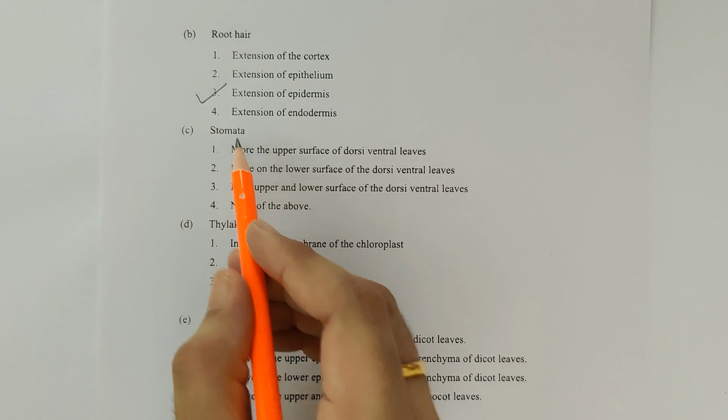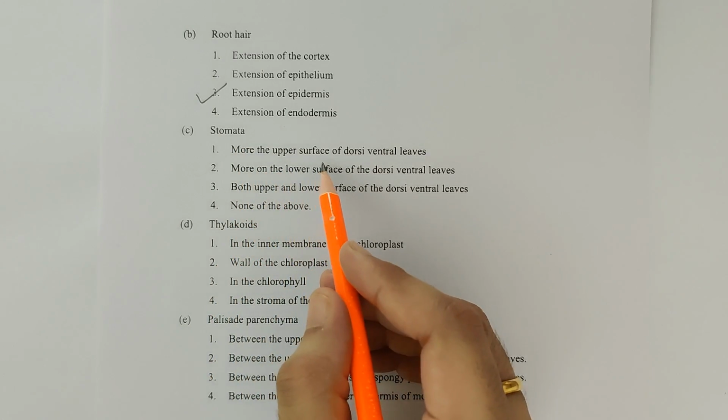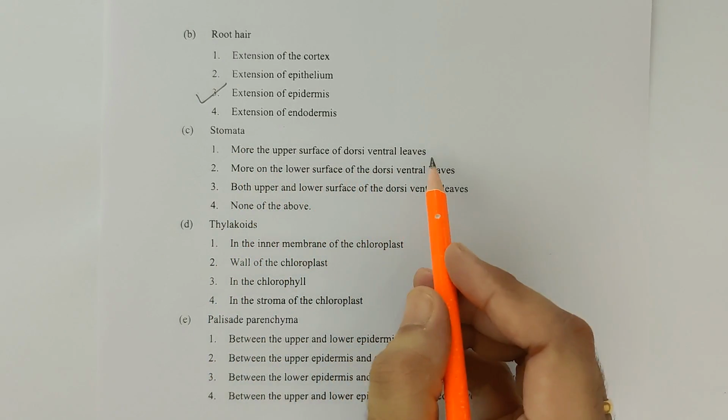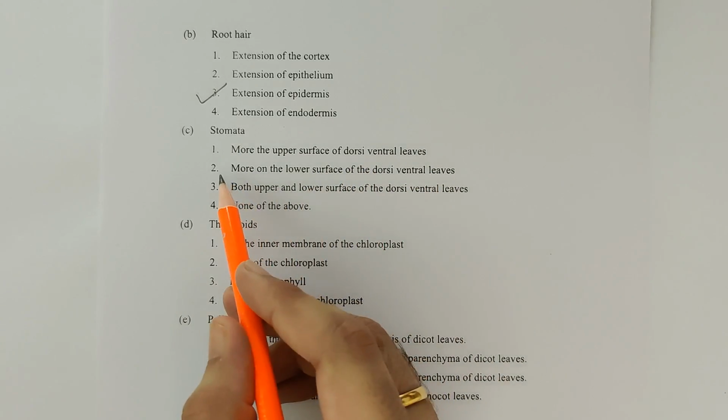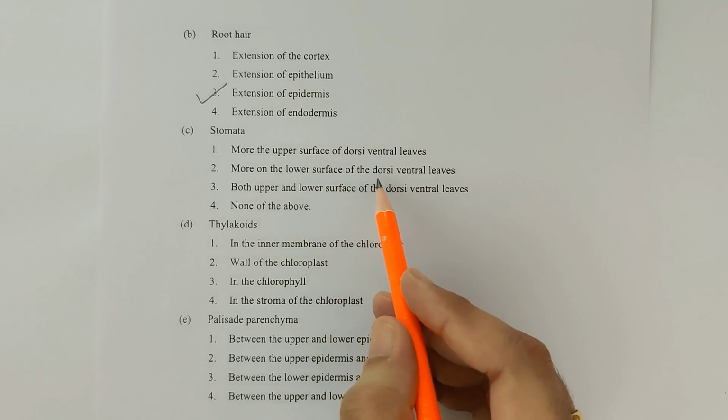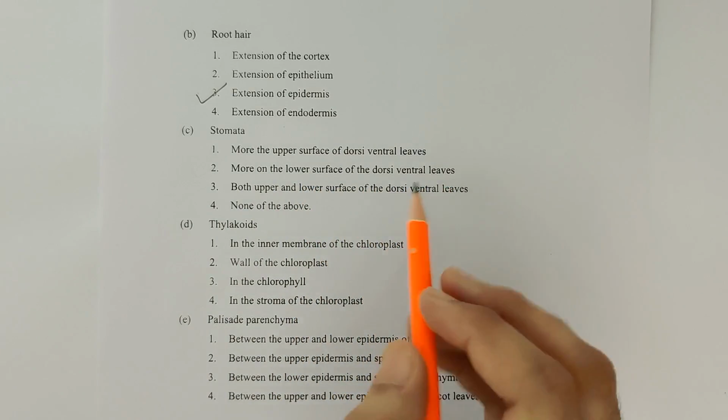Subpart C. Stomata. Number 1, more on the upper surface of dorsiventral leaves, no. It is more on the lower surface. Option 2, more on the lower surface of the dorsiventral leaves. Yes guys, option 2 is correct.